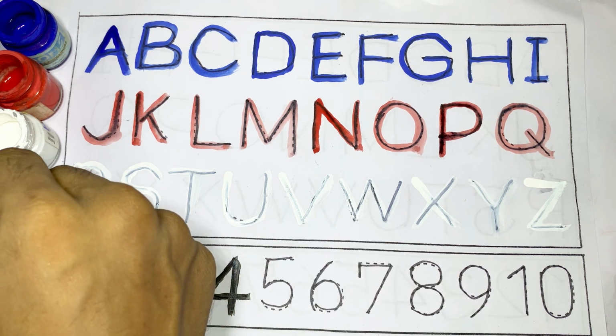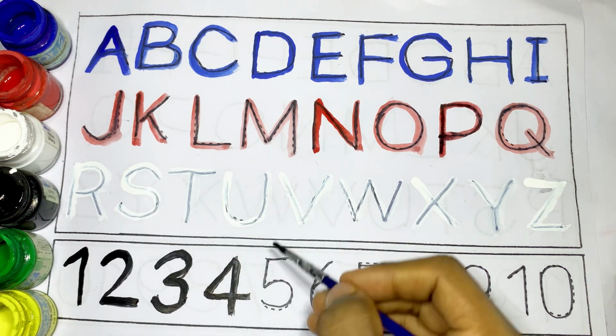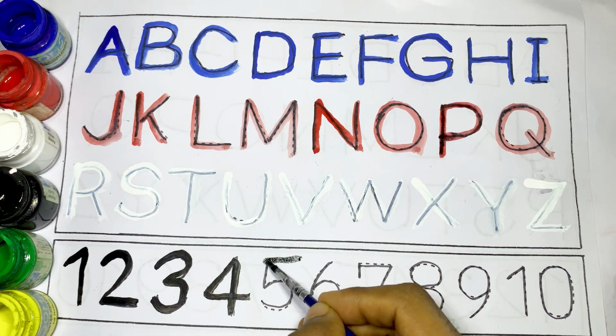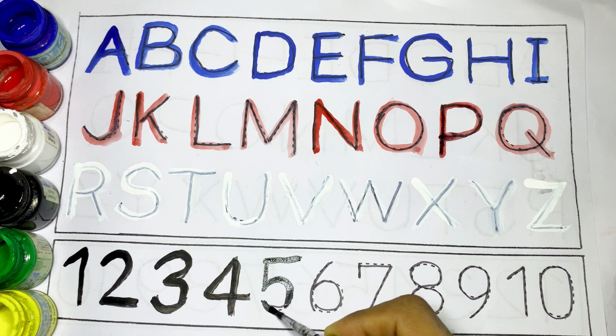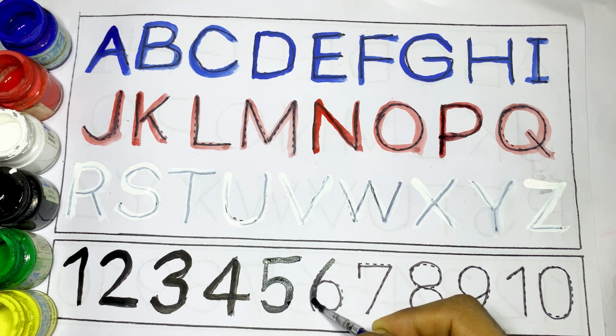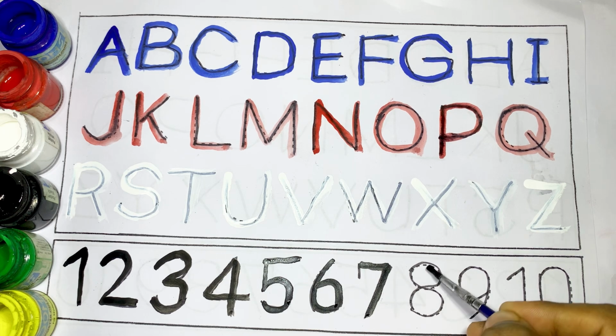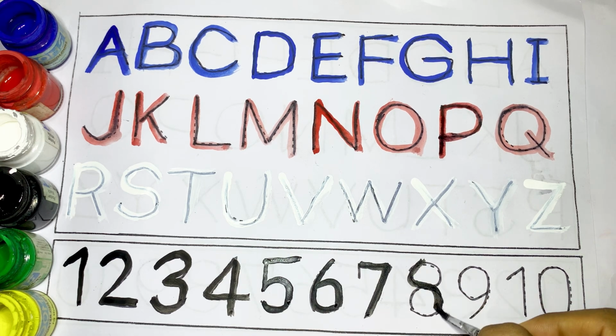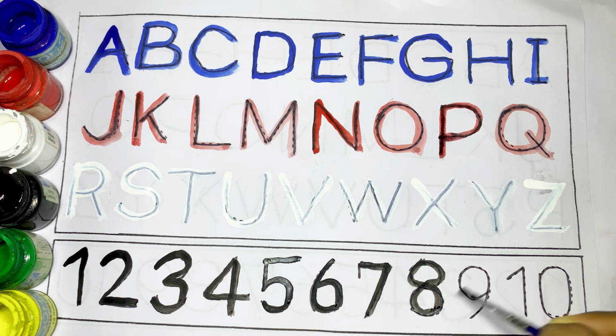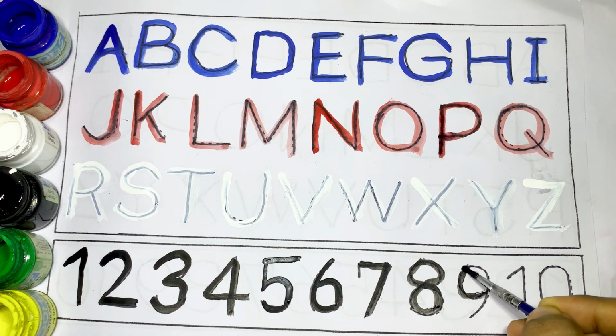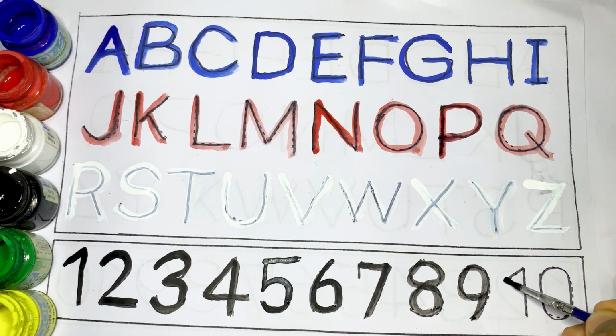Kids, again use black color and draw. 5, 6, 7, 8, 9, and 10.